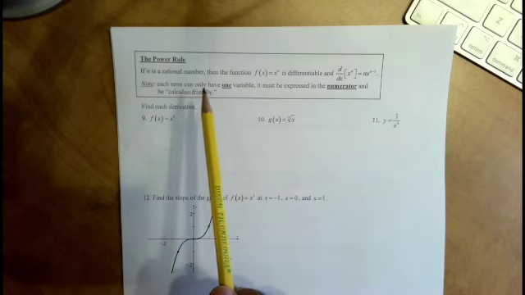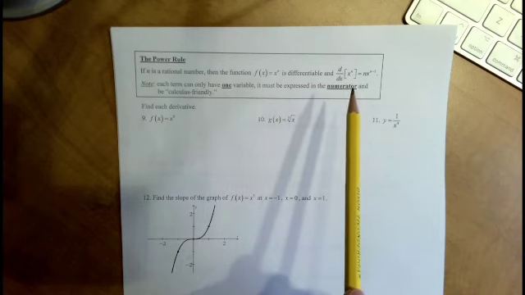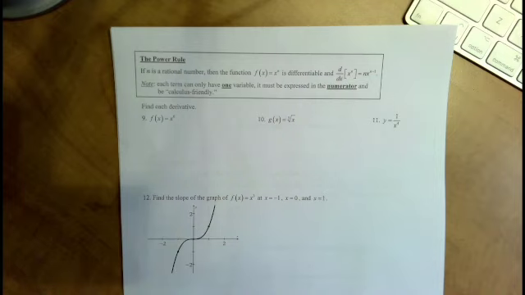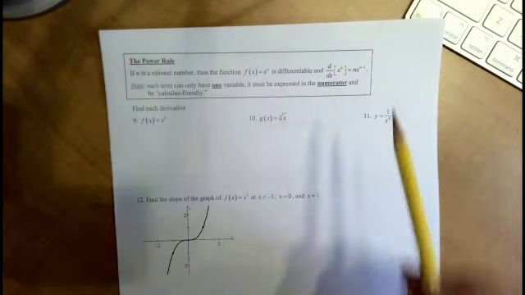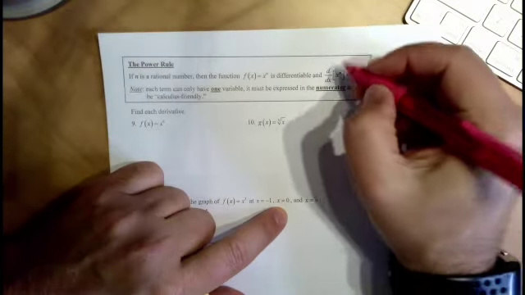Note, each term can only have one variable. It must be expressed in the numerator, and it must be calculus friendly. And we'll talk about what those three elements mean as we look through some examples. So this looks a little scary, and that is what the formula is. So you're probably thinking, geez, I'm not sure what I'm supposed to do here.